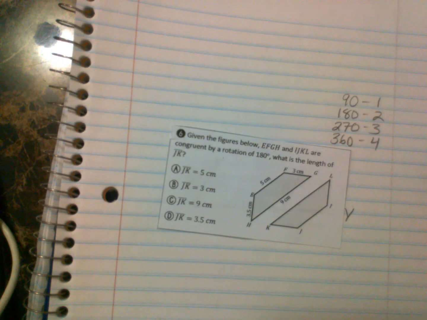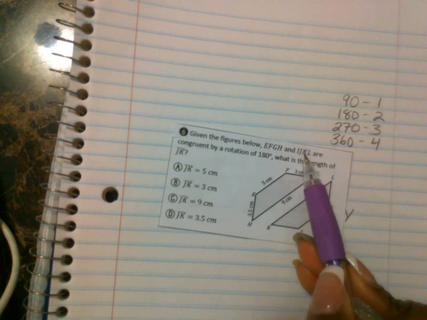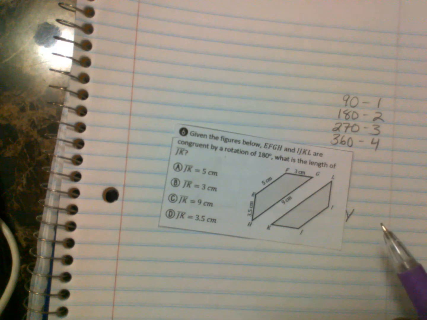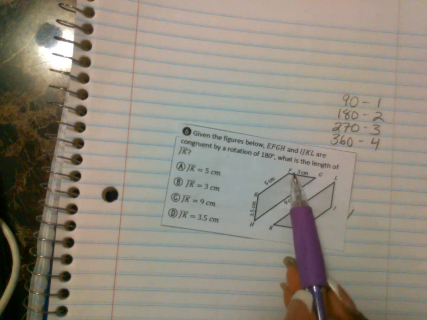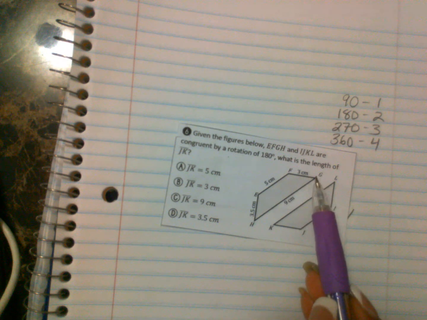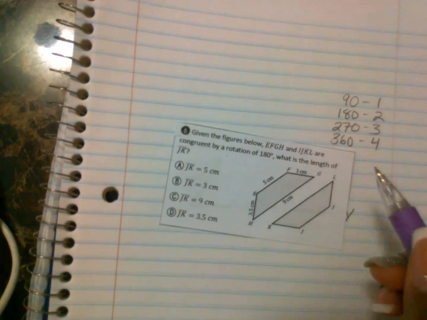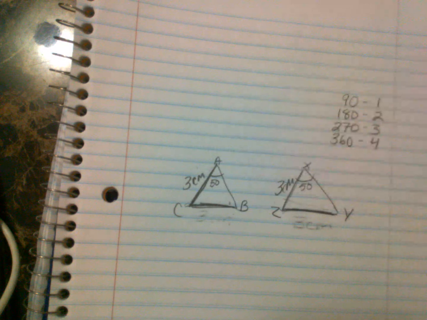All right. So, what is the length of JK? Remember, this is JK right here in the middle. These two in the middle. So JK matches up with FG. So let's look at FG. FG is right here. And since FG is 3, then where's JK? JK is also 3 because they match up. So the answer to that is going to be B. Number 6 is B.